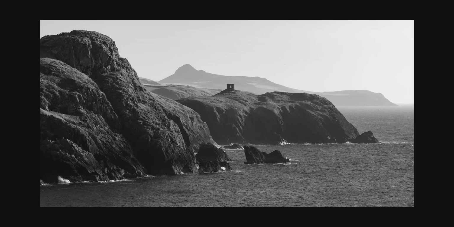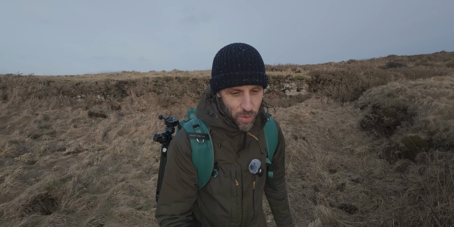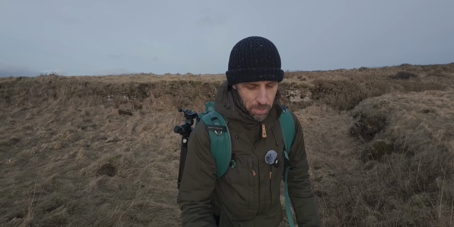So say if you've got a lot of bold colours that are very, very distracting and you want to remove them, a great way of doing that is just, yeah, literally going for a mono composition. Black and white can solve a lot of issues.